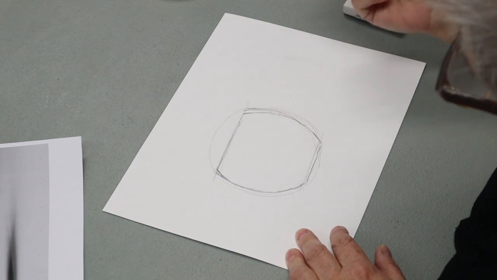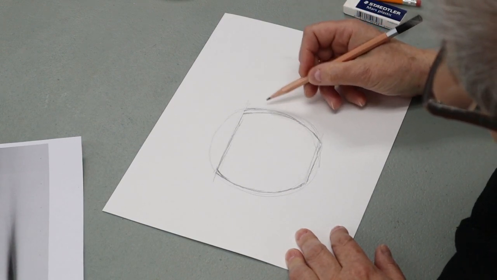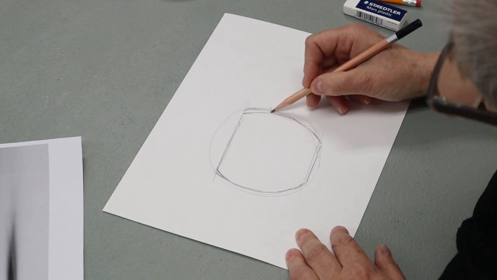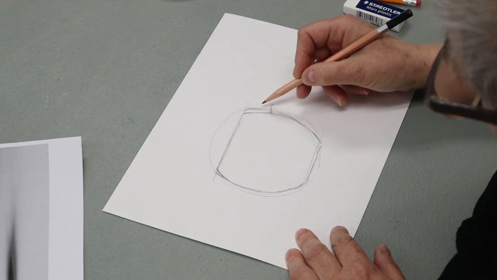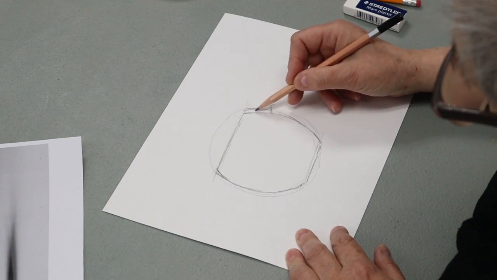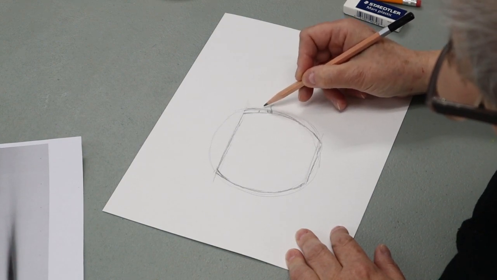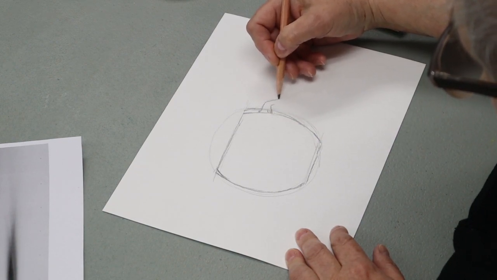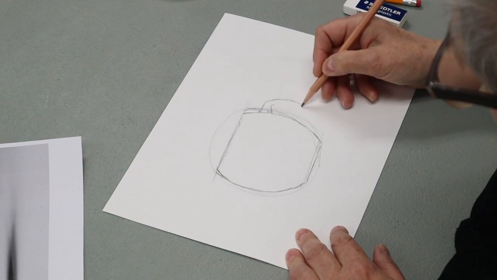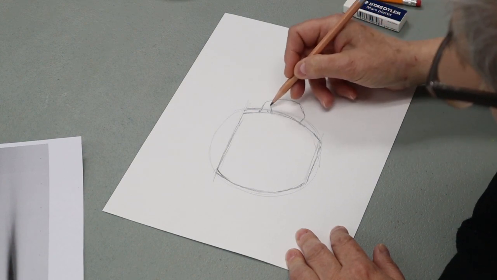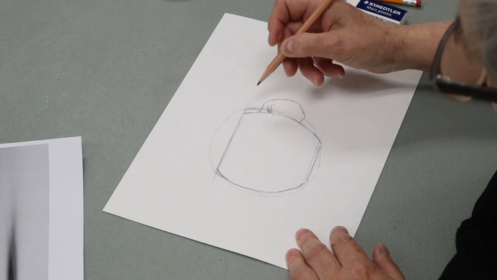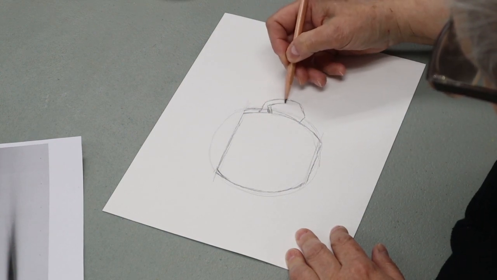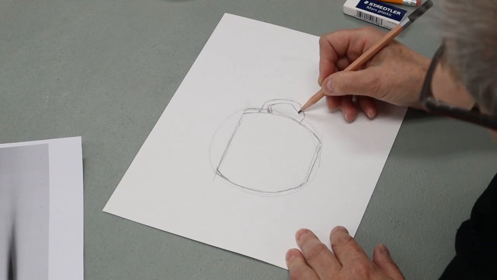Then I'm going to draw the handle. So my handle is not too big. It starts maybe over here, and it's not too big and not too small, okay? And it's following that kind of a curve, okay? So notice how it's a little bit thicker on the part that meets the cup, okay?